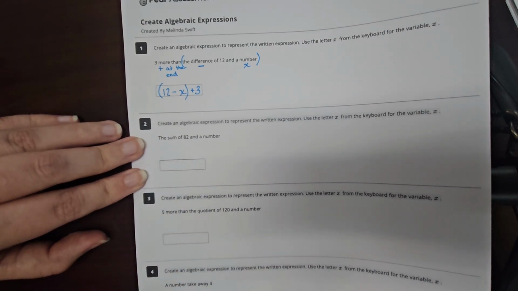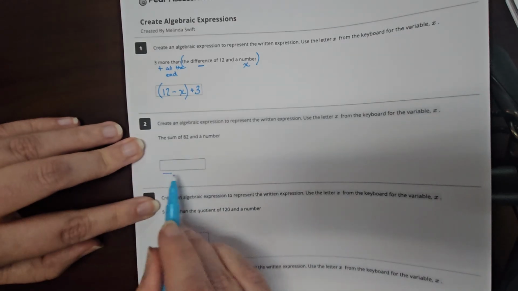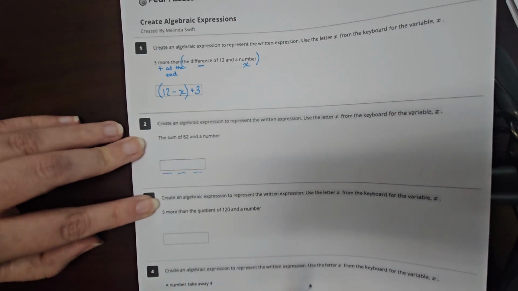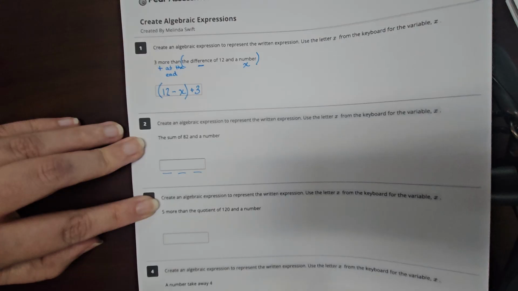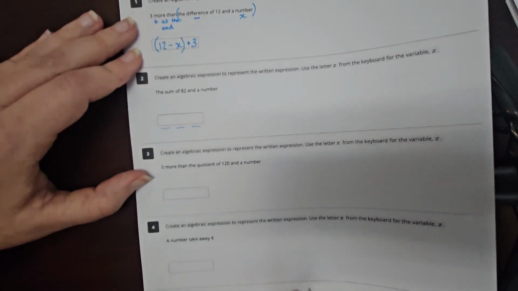The sum of 82 and a number, that's really easy. It's just going to be blank, blank, blank. I'm not going to tell you what the blanks are, but you can figure that out. The sum of 82 and a number.